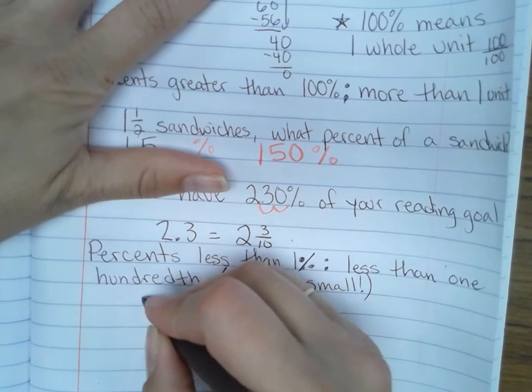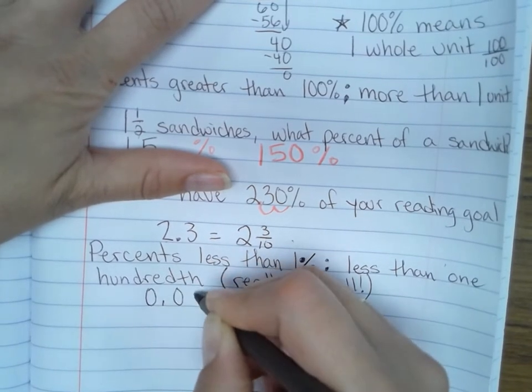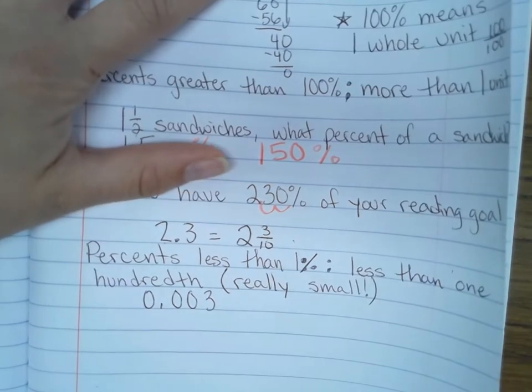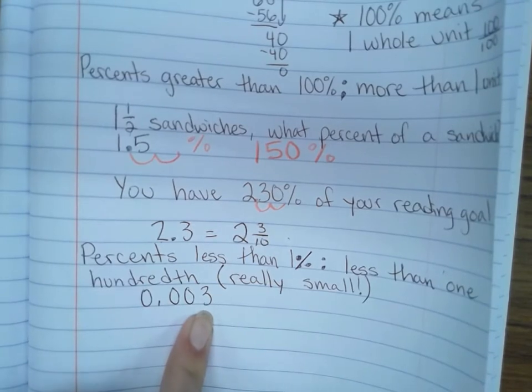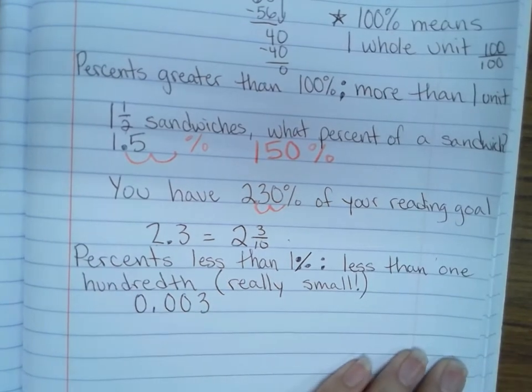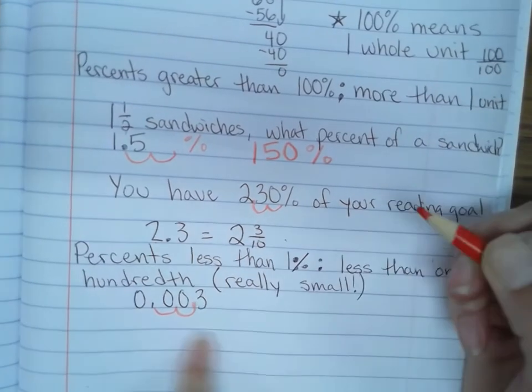Okay, so let's say you have something like this. 0.003. That would be the thousandths place. So if I want to turn this into a percentage, I'm just going to move the decimal like I've practiced before. So my decimal would move 1, 2 to the right.